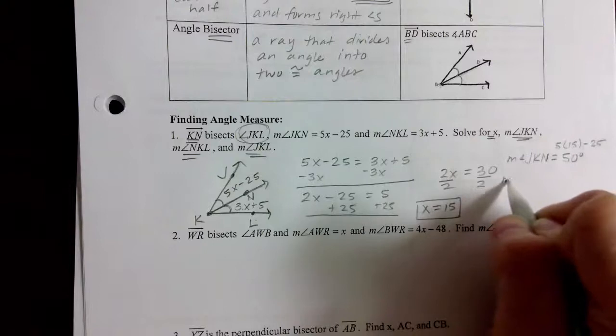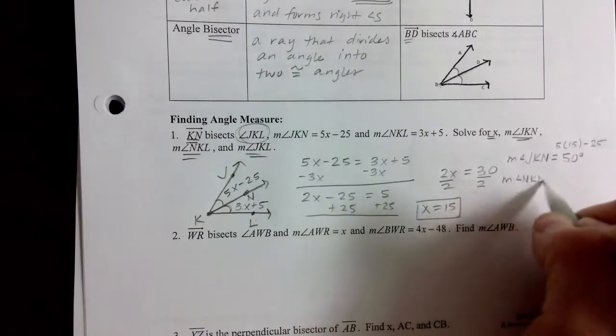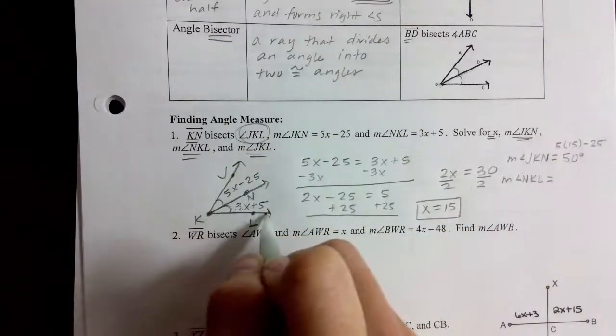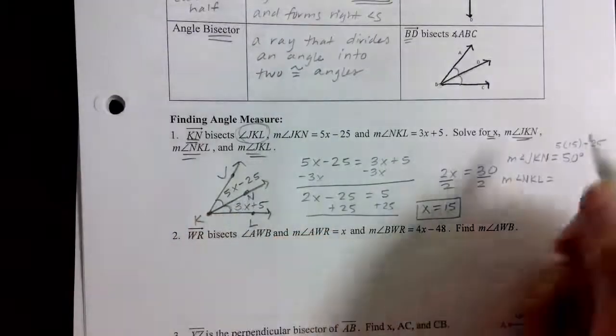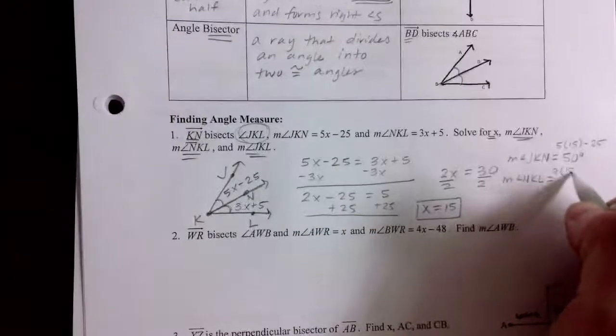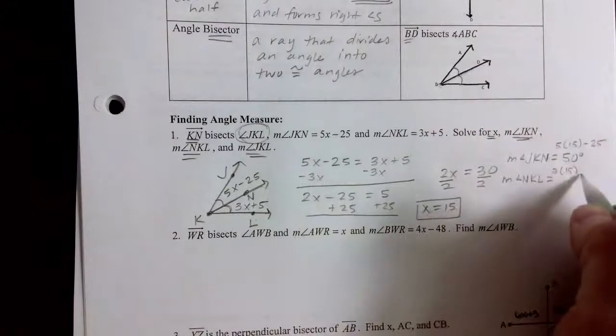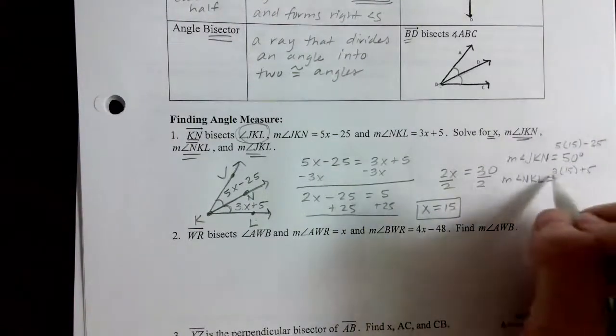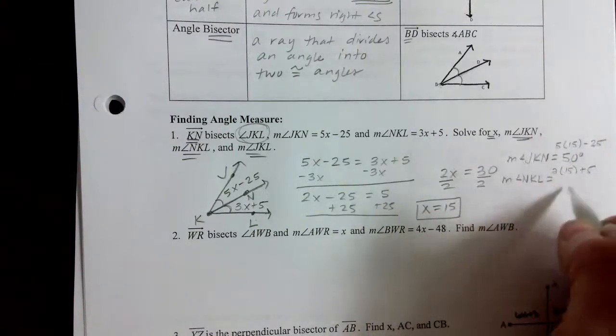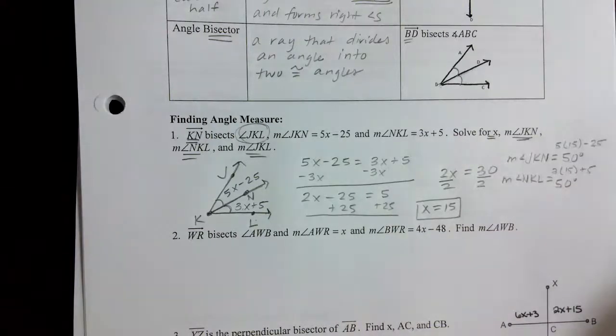Okay, the measure of angle NKL. Well, we know it should be the same as JKN, but let's check it. We take 3 times 15, which was our x value, and add 5 to it. 3 times 15 is 45. 45 plus 5 is 50. Looks like we did a good job.